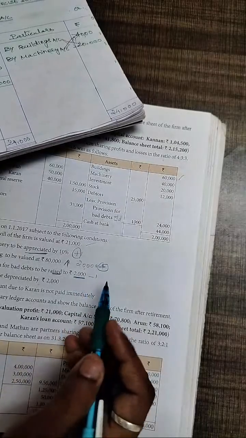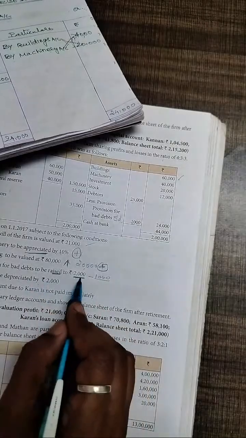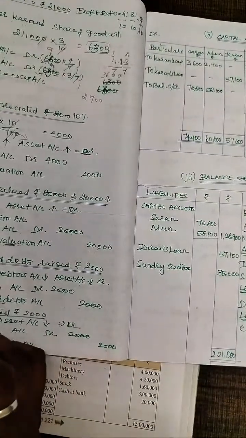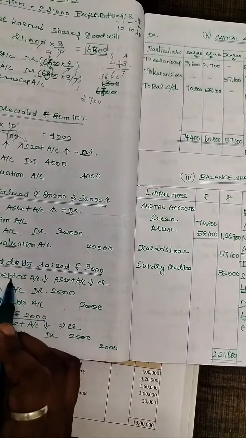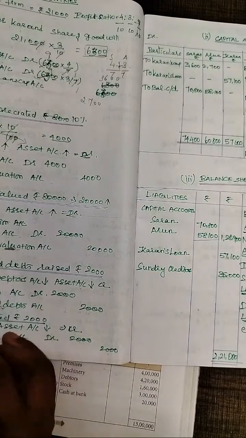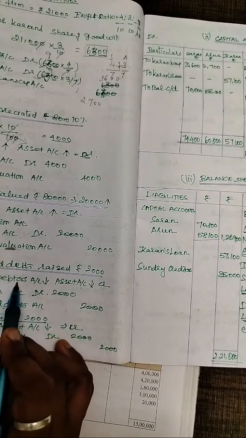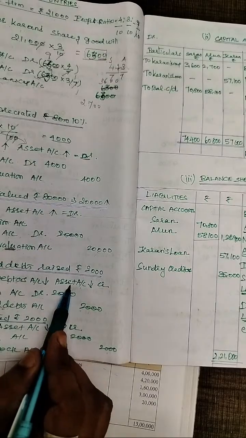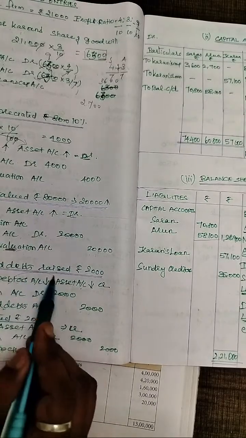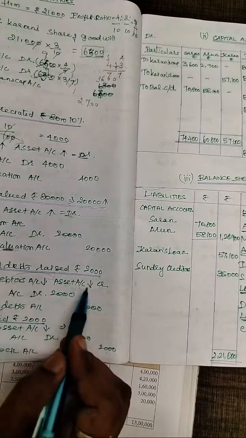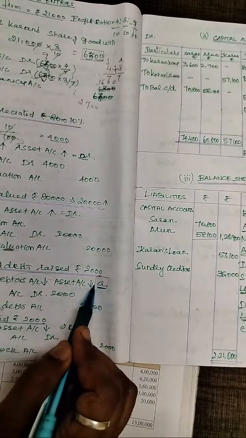So how much rupees raised? 1,000 rupees raised the bad debts, where the bad debts value increases. So listen, if the bad debts value increases, what we have to do? We have subtracted the bad debts value from the debtors value, right? So what happened on debtors account? If you deducted bad debts from the debtors, your debtors value decreases. If the debtors value decreases, asset account also decreases. Why? Because debtors belong to asset account. If the asset account decreases, it is to be credited as per the format.